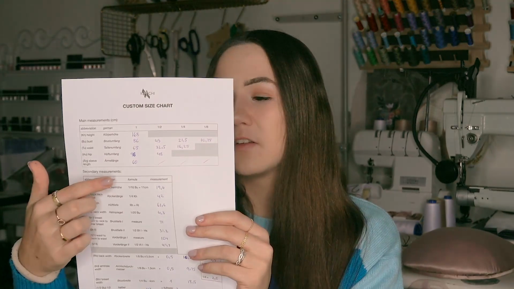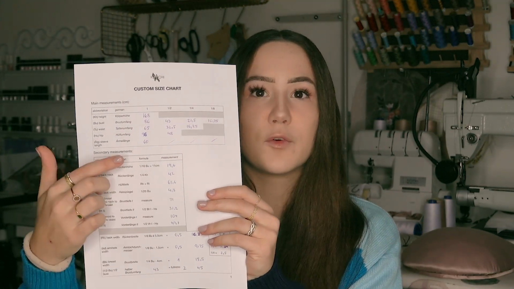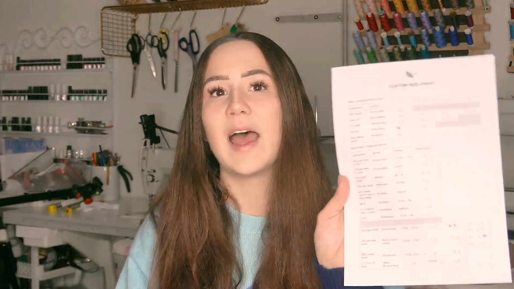Obviously you don't have to use mine, but you need to have some paper at hand because you will need to make calculations, and a size chart like this is pretty handy. I put the formula for everything in there. Before we dive into how to make a skirt, I just quickly want to explain how this size chart works and why you need it and why the heck there's German on there.